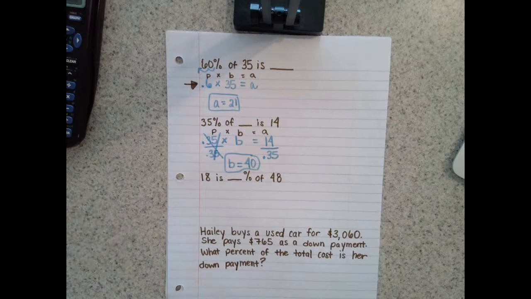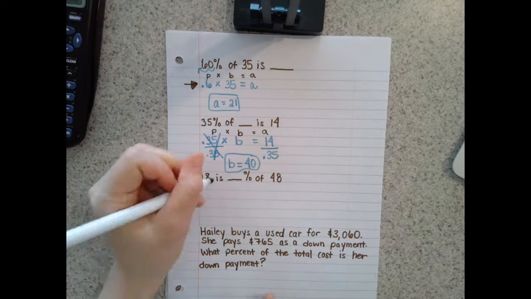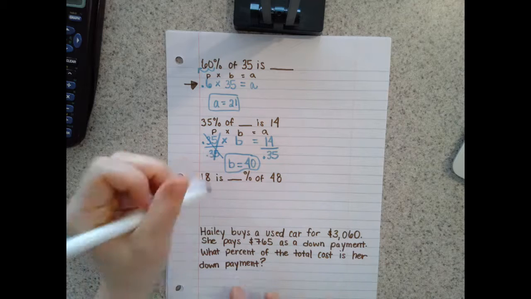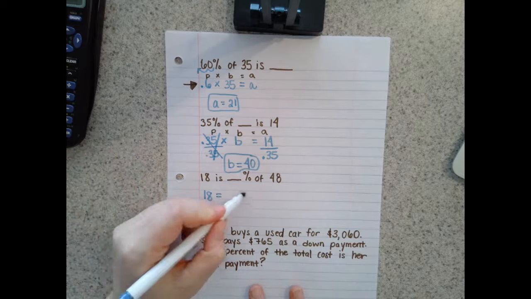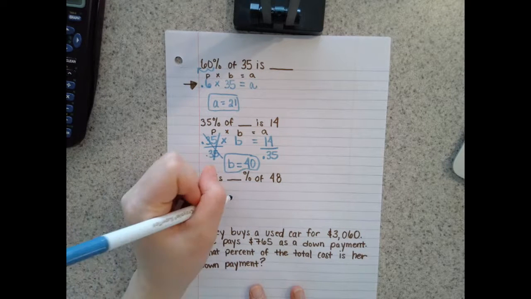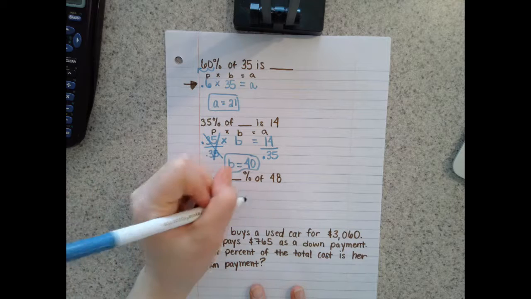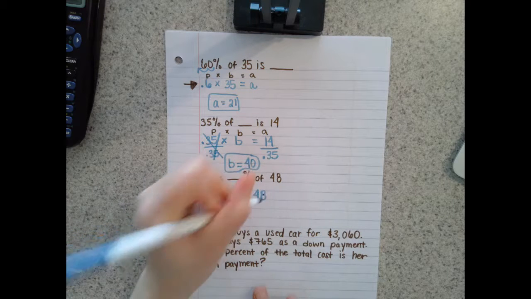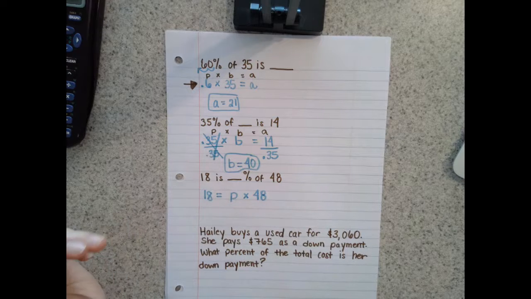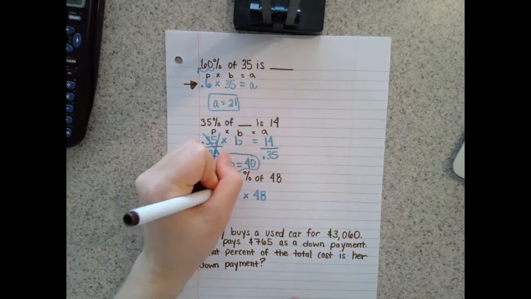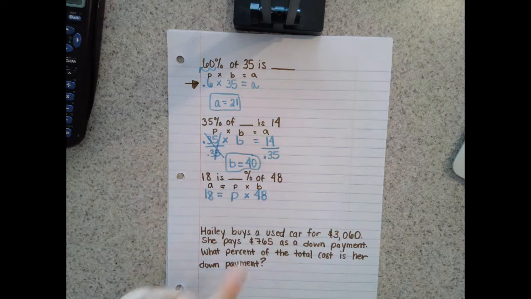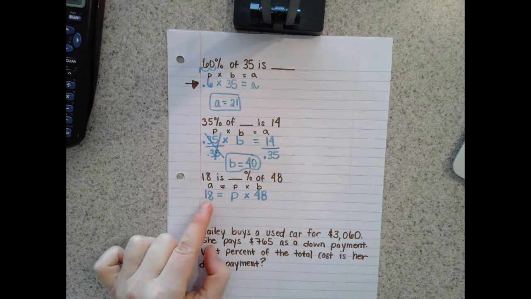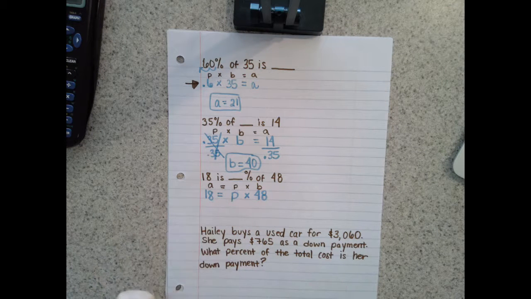Third example, 18 is blank percent of 48. Translating, I have 18 is means equals blank percent must mean my p is my unknown of 48. Again, going back to that percent equation, I know that percent times base equals part. So in this case, my base must be 48 and my part is 18. It's the percent that's unknown.